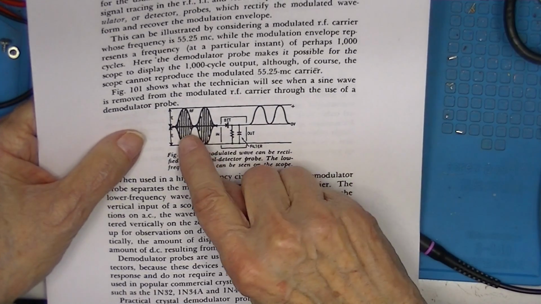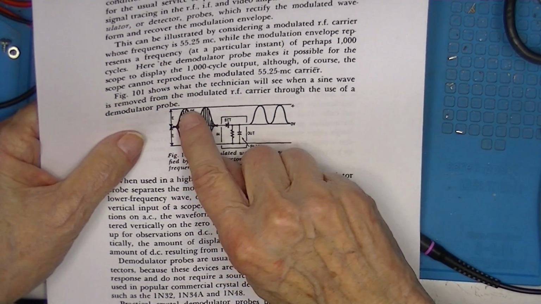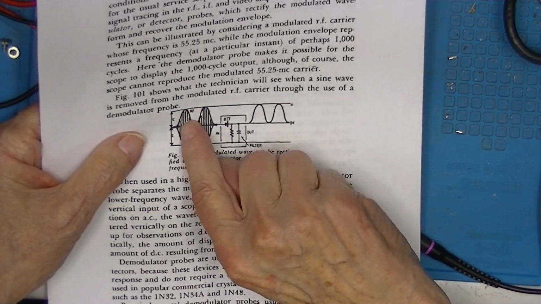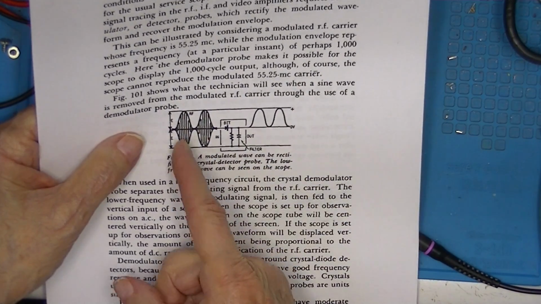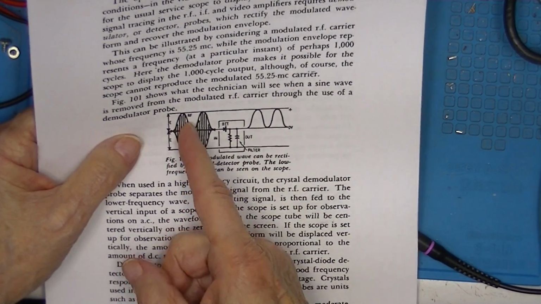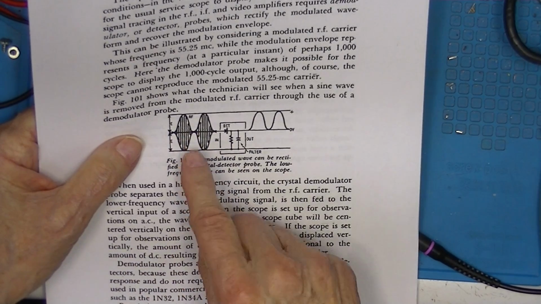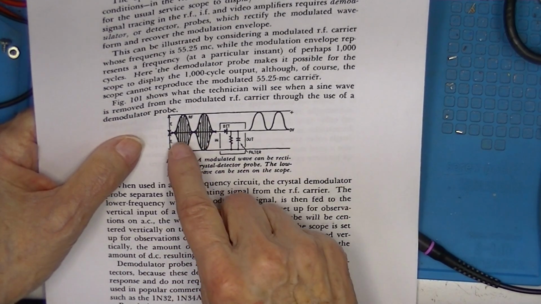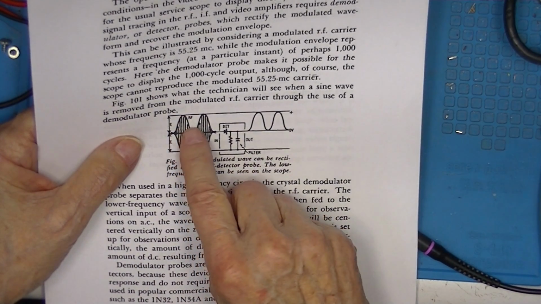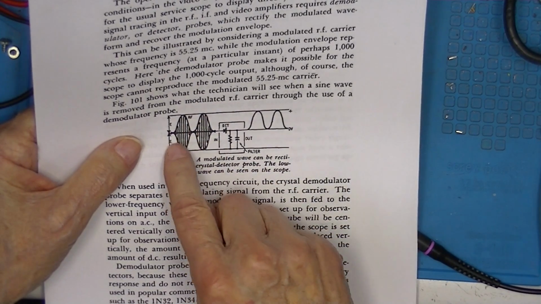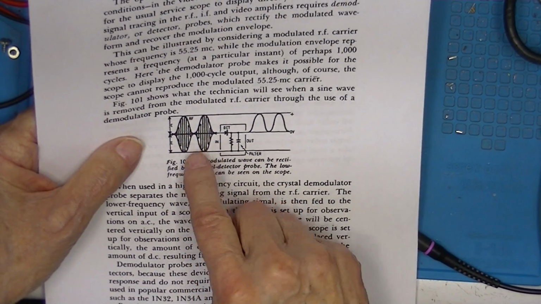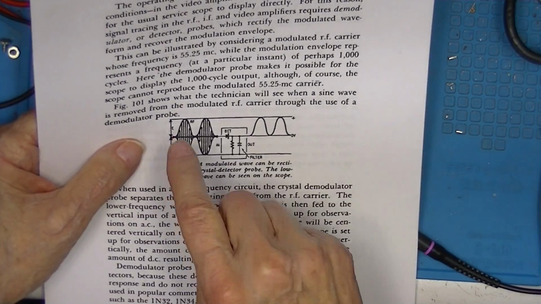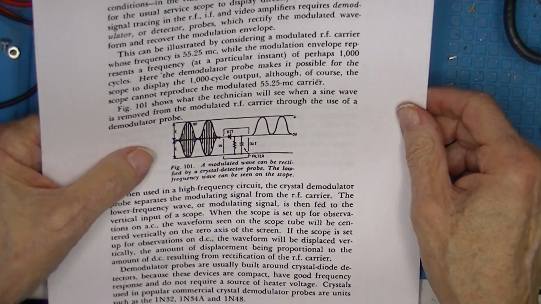So this is a depiction of an AM modulated RF signal. These little vertical lines in the middle here, going up and down, represent the RF. These sinusoidal peaks and valleys indicate the modulation applied to the RF.